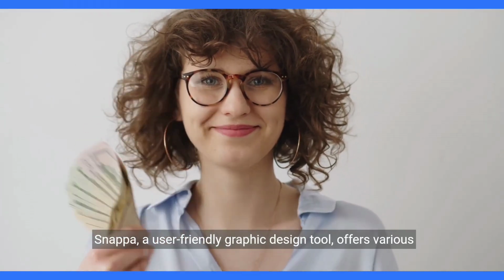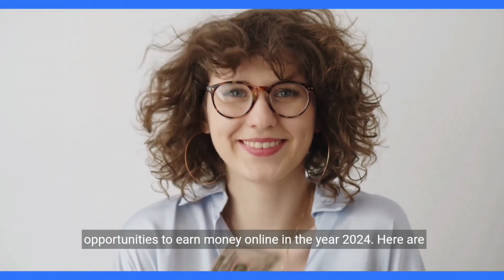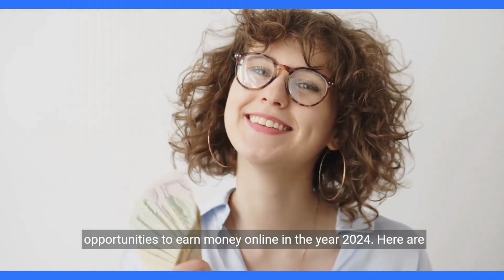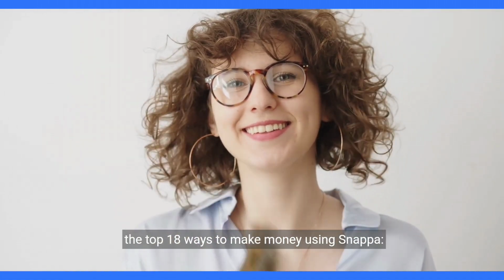Snappa, a user-friendly graphic design tool, offers various opportunities to earn money online in the year 2024. Here are the top 18 ways to make money using Snappa.